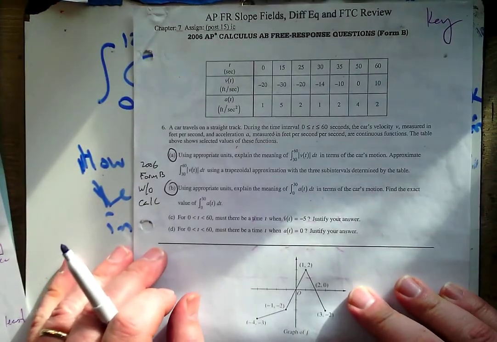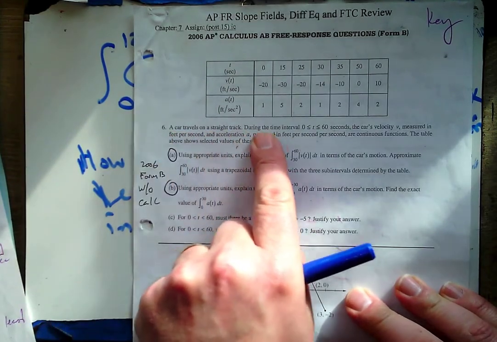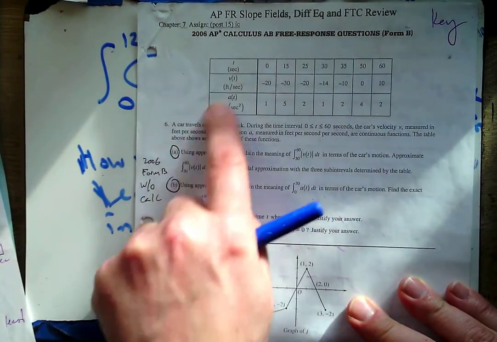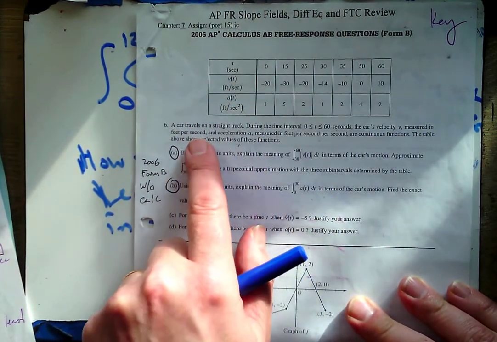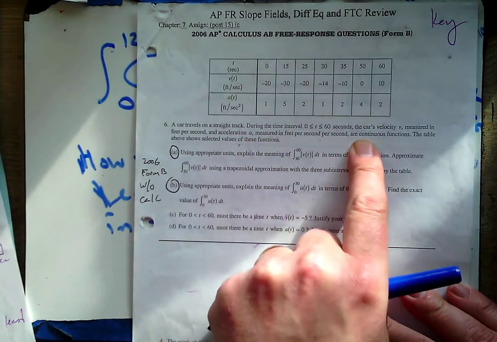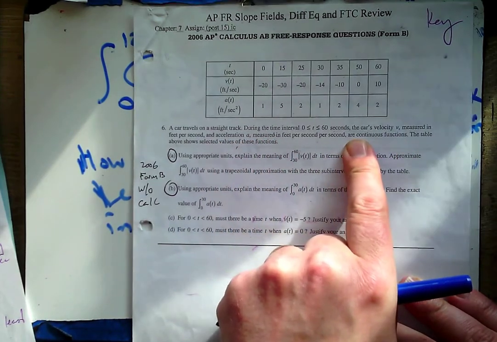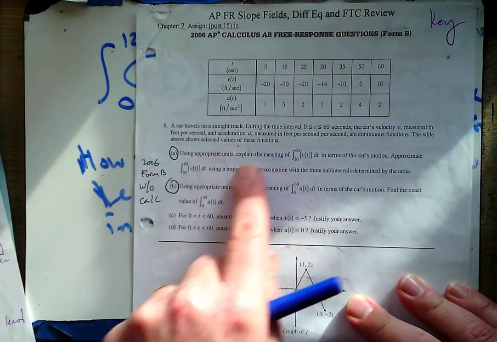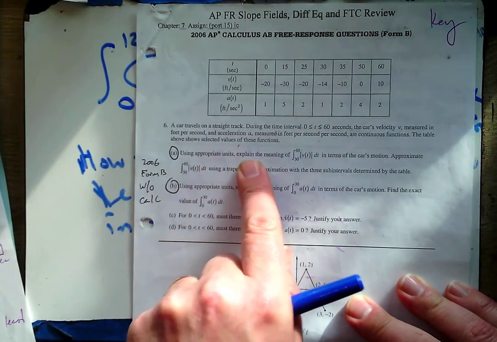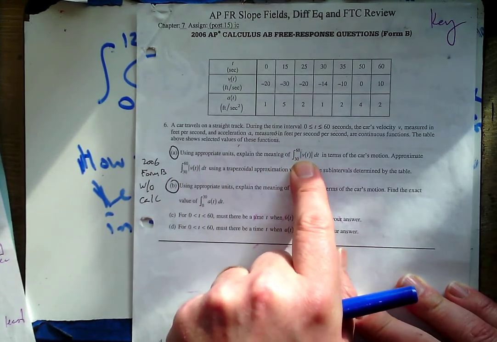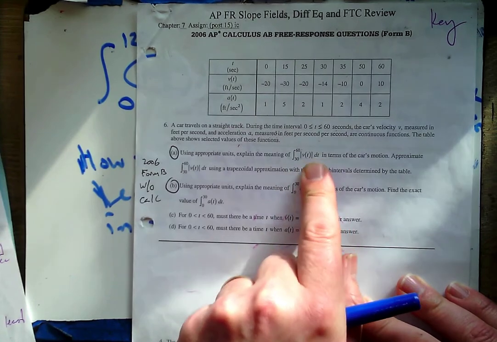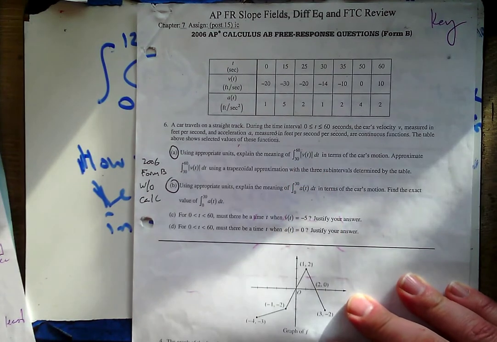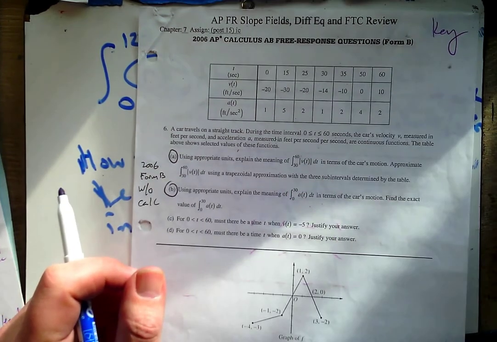This problem. Can you see it? A car travels on a straight track, 0 to 60 seconds. The car's velocity measured in feet per second. See, velocity, feet per second. Acceleration, feet per second, continuous functions. That means continuous functions. Table above shows selected values. And using appropriate units, explain the meaning of the integral from 30 to 60 of v of t dt. Not v of t, absolute value of v of t dt. So what does that mean? What does that represent?